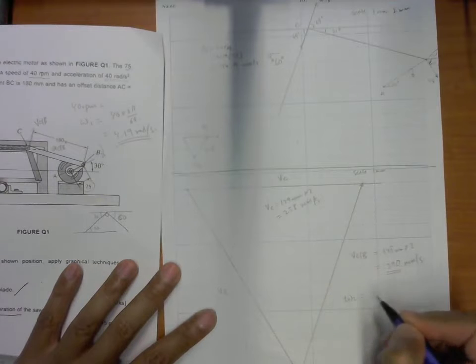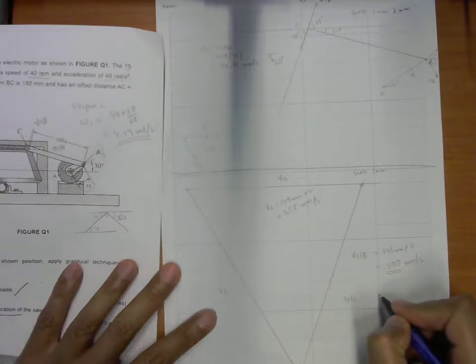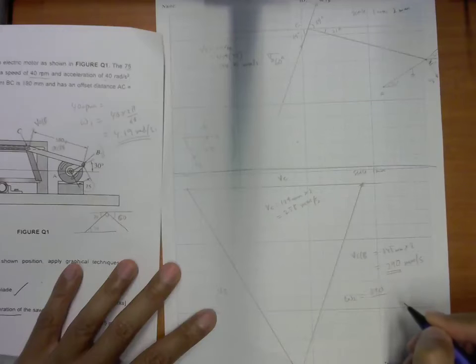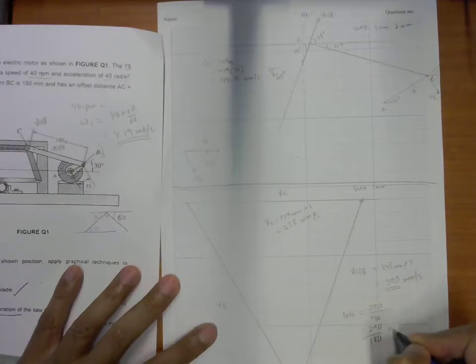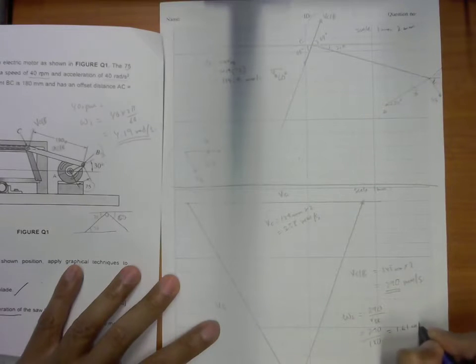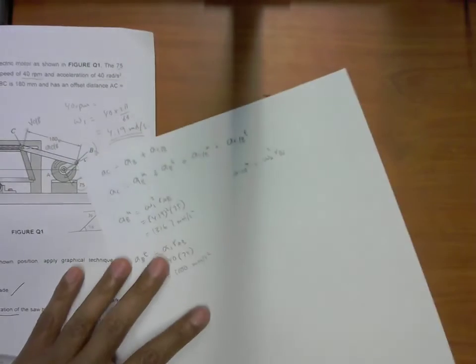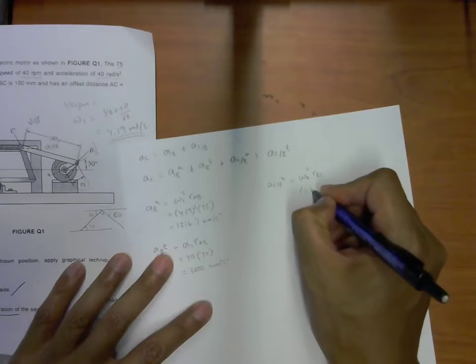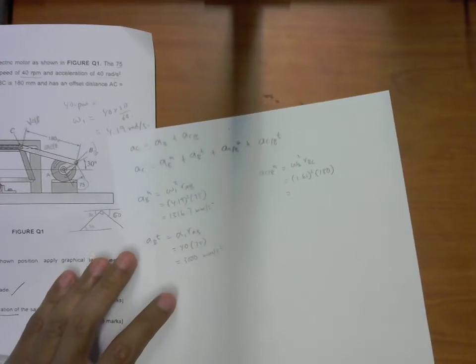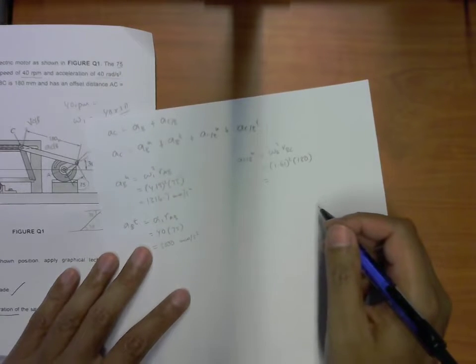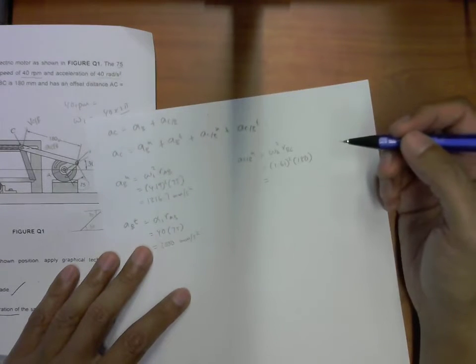So omega 2 is equals to 290 divided by RBC, equals to 290 divided by 180, equals to 1.61 radian per second. Okay, 1.61. So in this case equals to 1.61 square times 180, right? Equals to what?